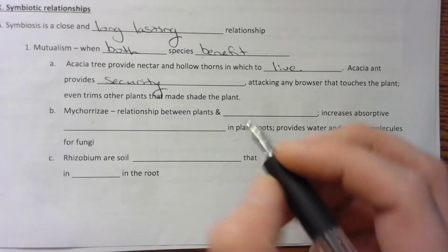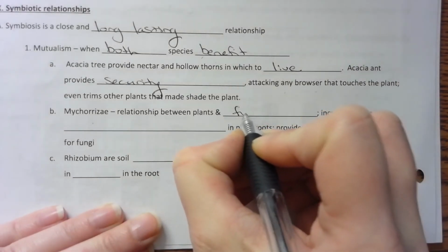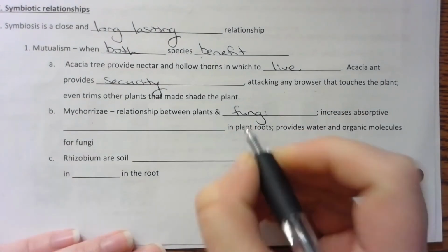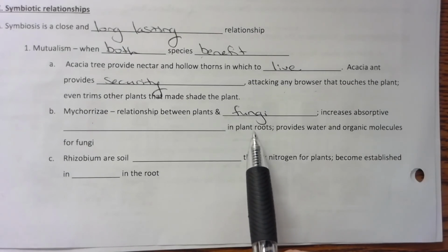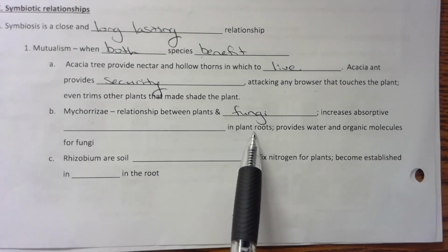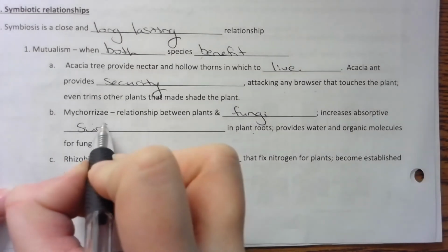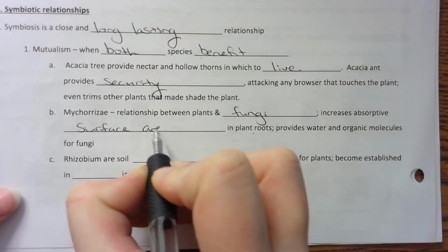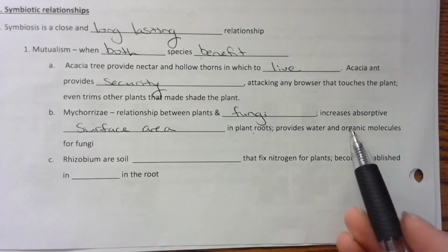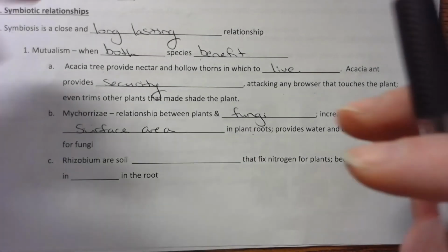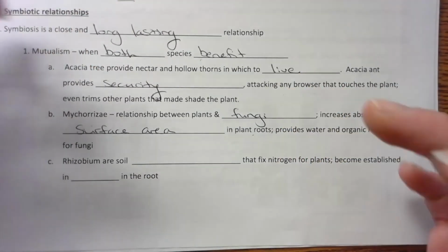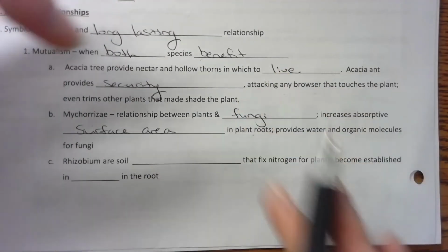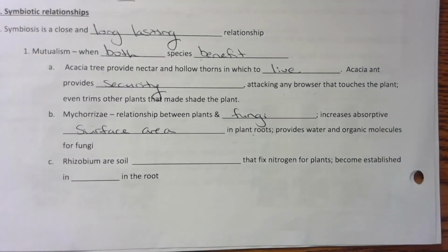The next one is a fungi, and it lives on the plant roots, and what it does is it just increases the surface area for absorbing water and organic molecules. So sure, it's living on the roots, but all of the water and nutrients that it absorbs can actually go into the plant as well. So it's just increasing the surface area and the amount of water and nutrients getting into the plant.